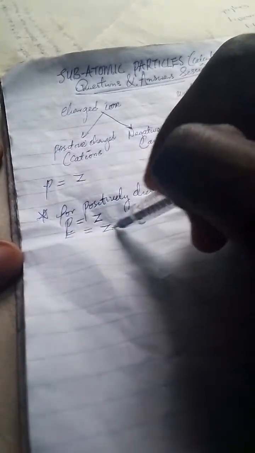Now to get the number of electrons, there's a formula to use. That formula is Z minus C, the Z you are seeing here minus this C. The answer you get is the number of electrons for a positively charged ion. To get the number of neutrons, it is simply A minus Z.